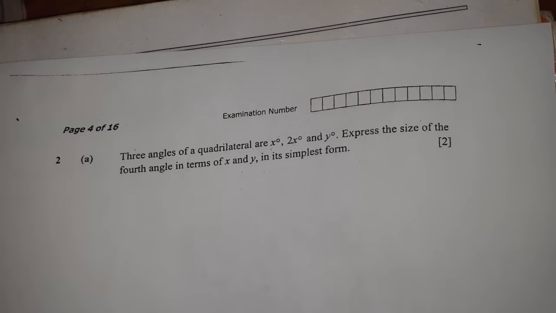So question 2: three angles of a quadrilateral are x degrees, 2x degrees and y. Express the size of the fourth angle in terms of x and y in its simplest form.